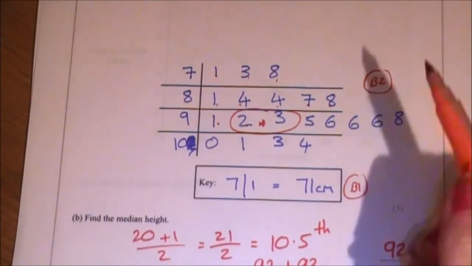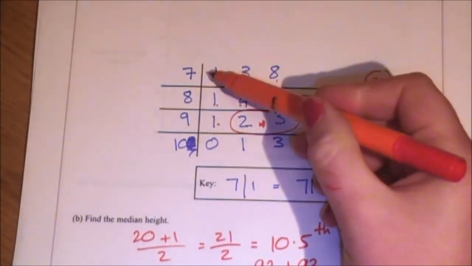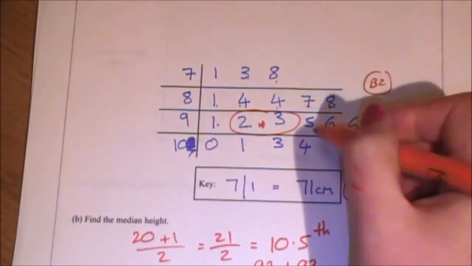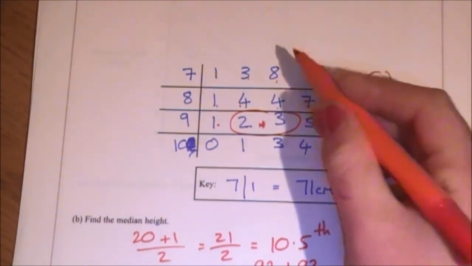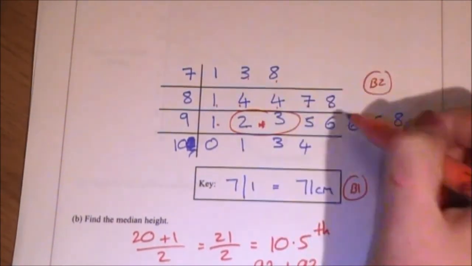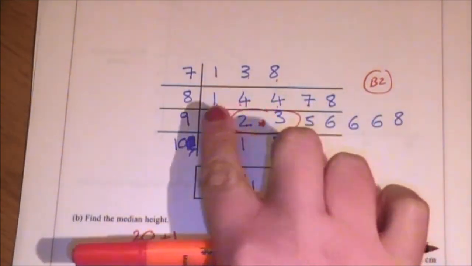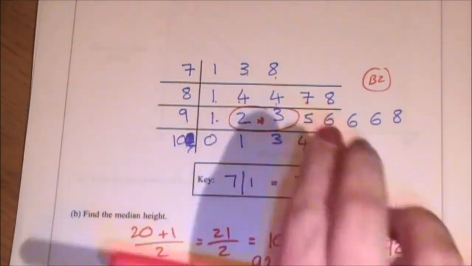You could, of course, do the crossing out method of 71 gone, 104. Cross, cross, cross, cross. And then you'd end up with those 2 in the middle, in which case you'd still have to do 92 and 93 and find the middle.